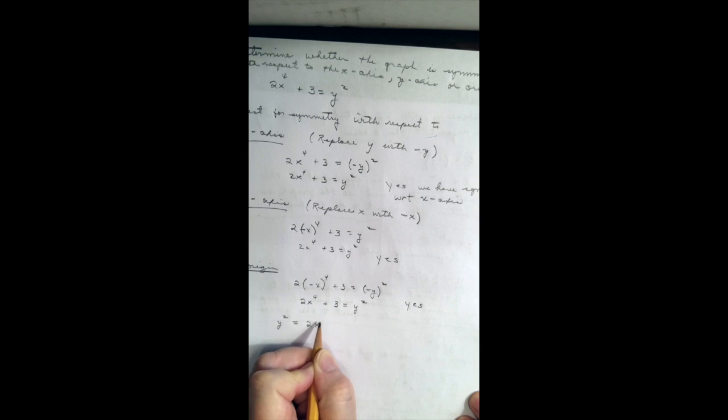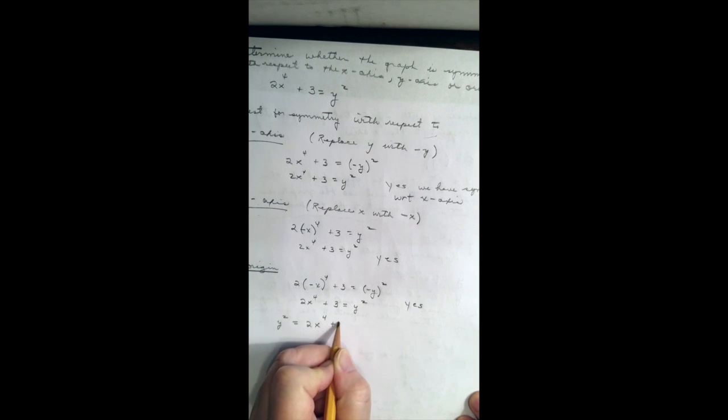Okay, so what I've done so I can show you that these are symmetric is I've taken this equation and written it with the y squared on the left. y squared equals 2x to the fourth plus 3. And I've solved for y. And so I get y equals plus square root of 2x to the fourth plus 3, and y equals negative square root of 2x to the fourth plus 3.